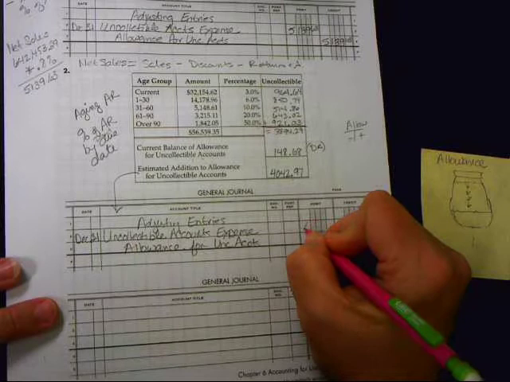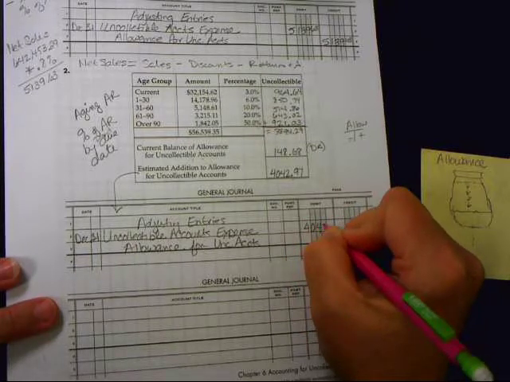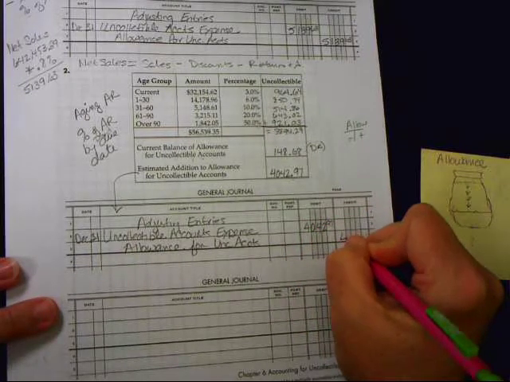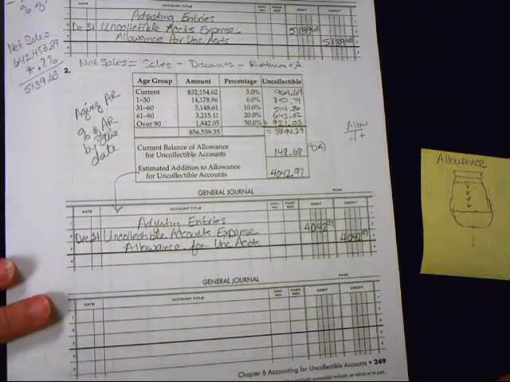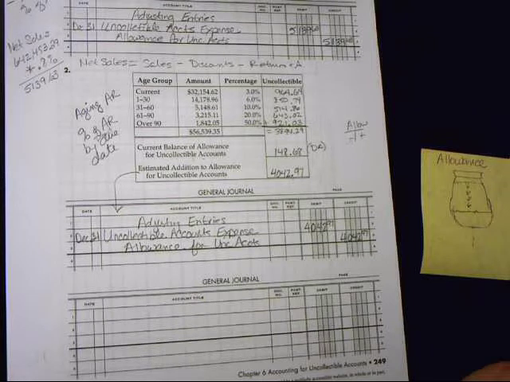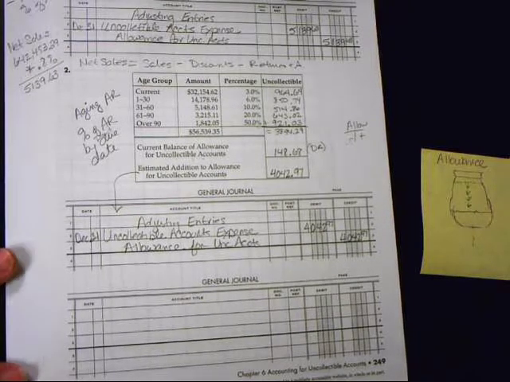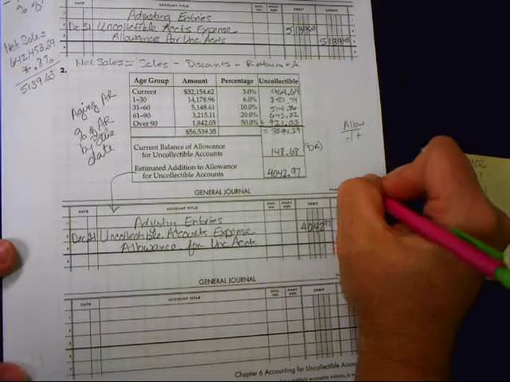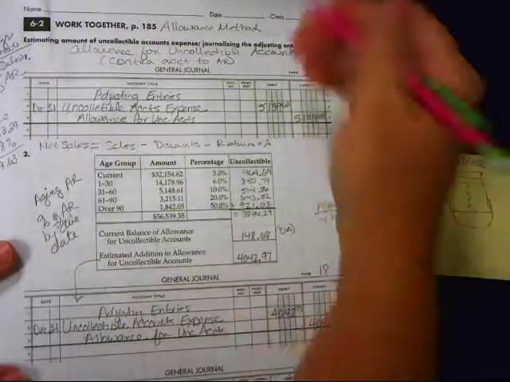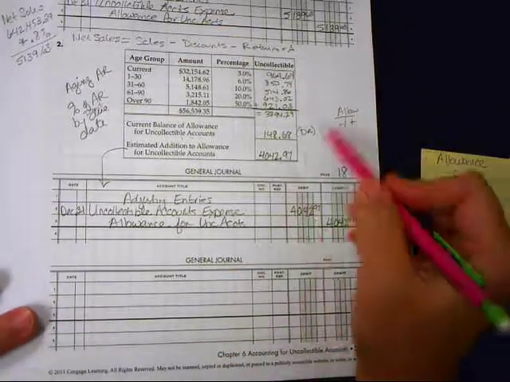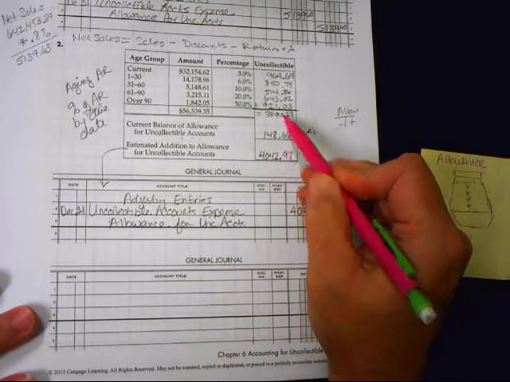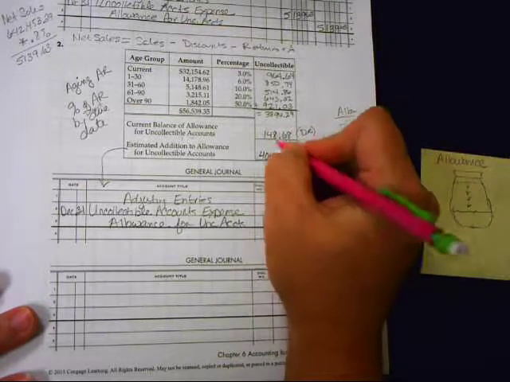All right, so 4042.97. And this is page 13. All right. So then again, like I said, if this said it was a credit, we would have subtracted those two.